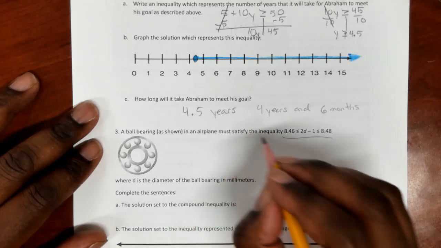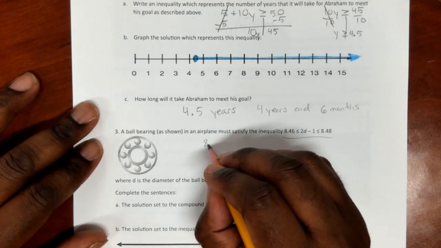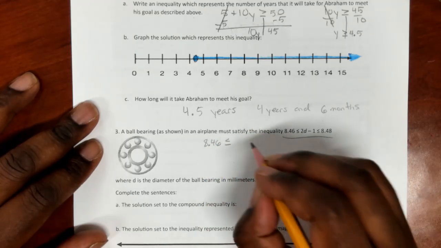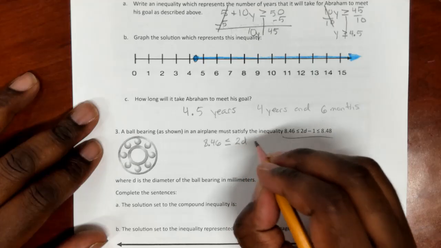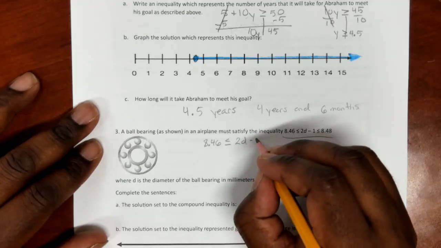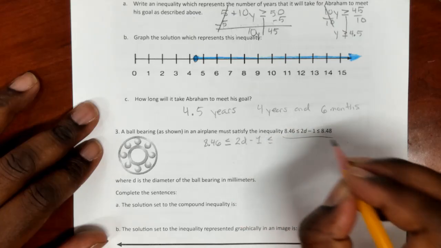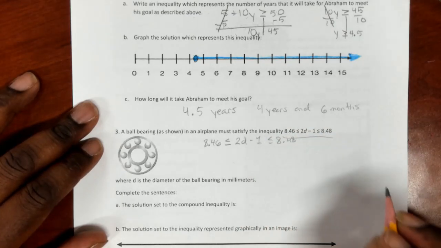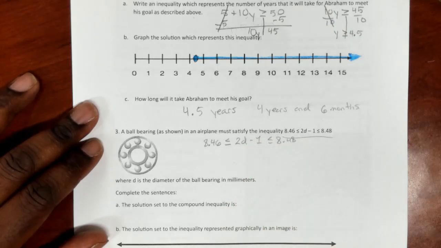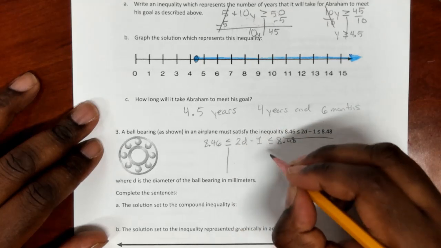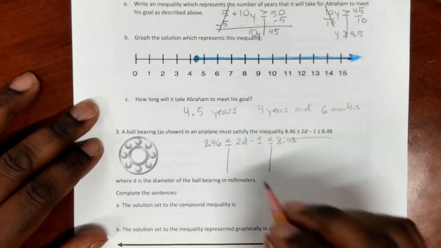Okay, so we have 8.46 is less than or equal to 2D. Okay, and D stands for the diameter. Okay, minus 1 is less than or equal to 8.48. Okay, so with the compound inequality, you treat it the same like you do a non-compound inequality. So we're going to write a line here and here. You just take care of everything from the middle to the outsides.